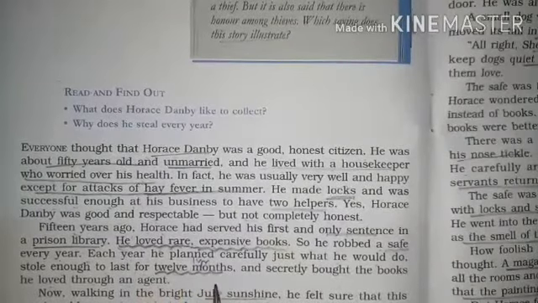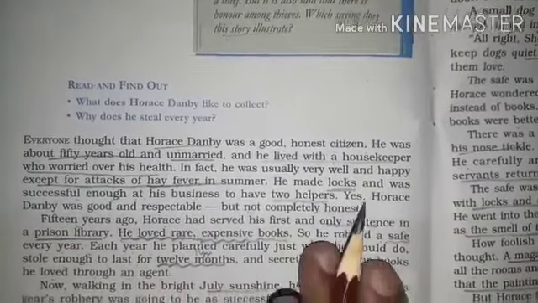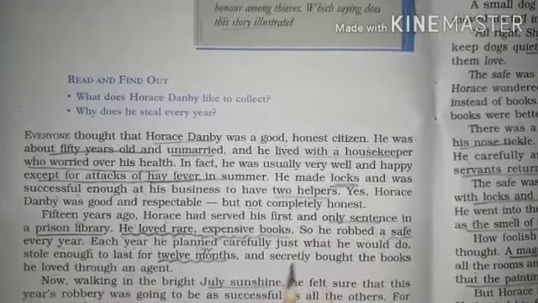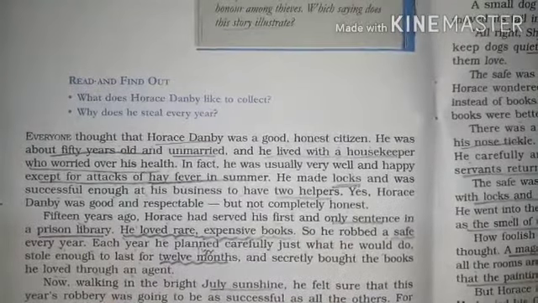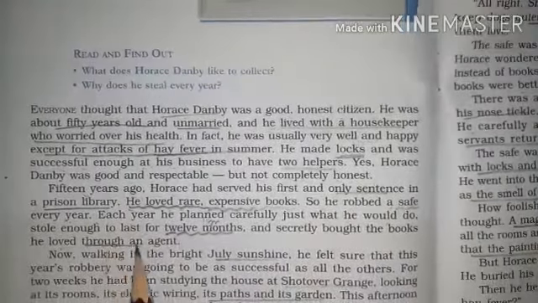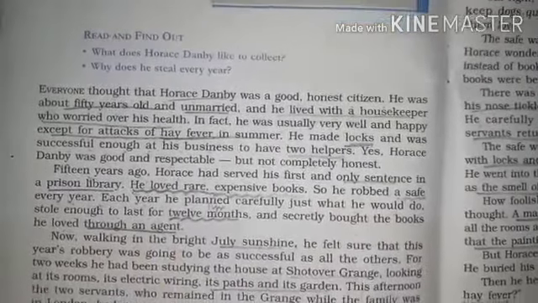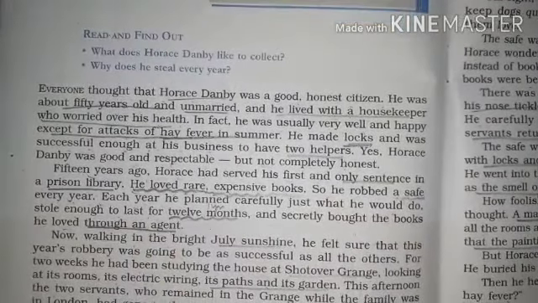कम से कम एक साल तक के लिए वो complete हो जाता था पैसा, इतना चोरी करता था वो. ठीक है? And secretly bought the books he loved through an agent. Now he directly never went to purchase the book. Through an agent he used to purchase the book. और agent को थोड़ा बहुत commission दे देता था.